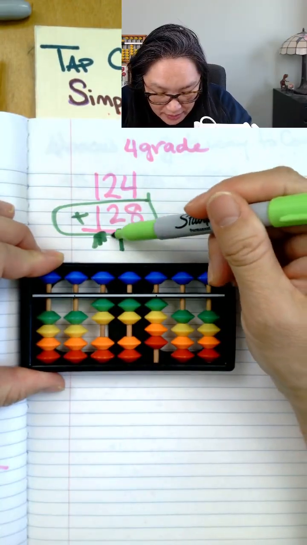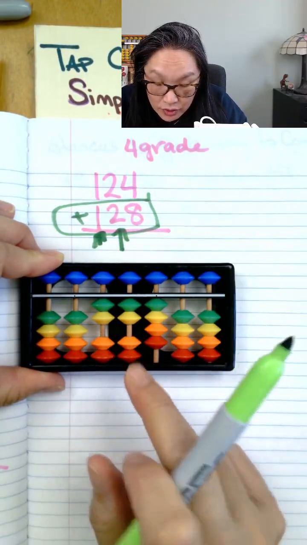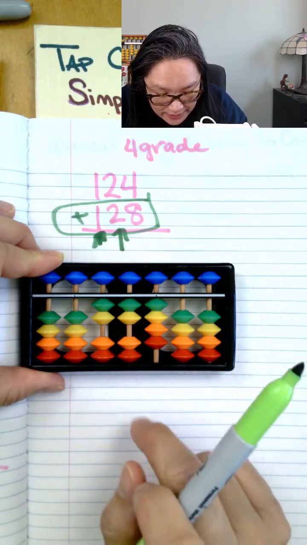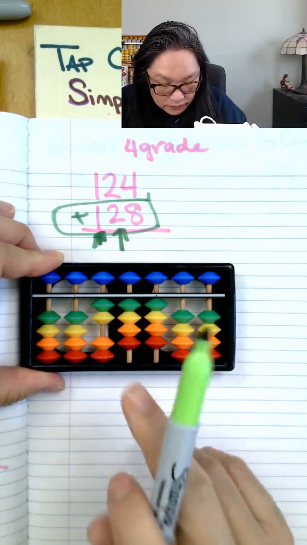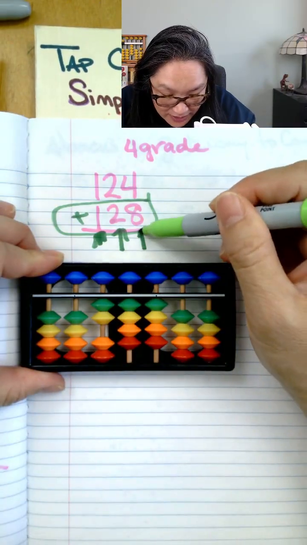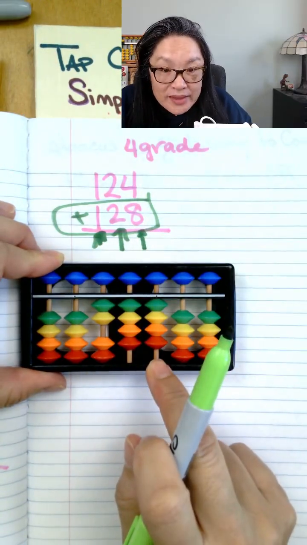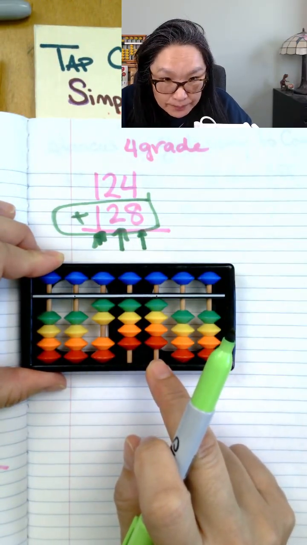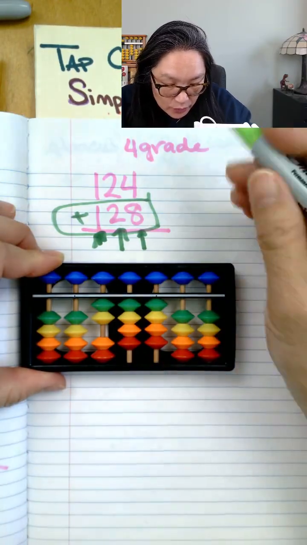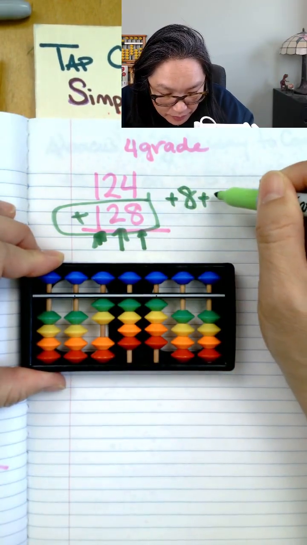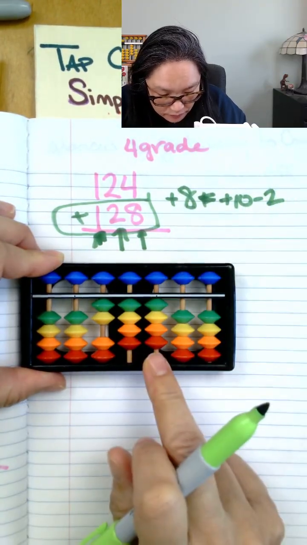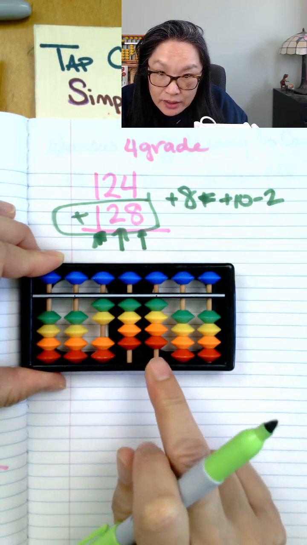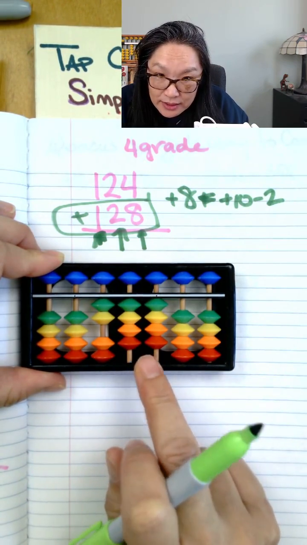Here's my second number. My next number is 2. Do I have enough? Yes, I'm going to add a 2. Now I'm on my last one, 8. This is where it gets to be two-step. How do I know? Because when we do plus 8, it is equal to plus the 10, minus 2. I have to plus the 10, take away the 2.